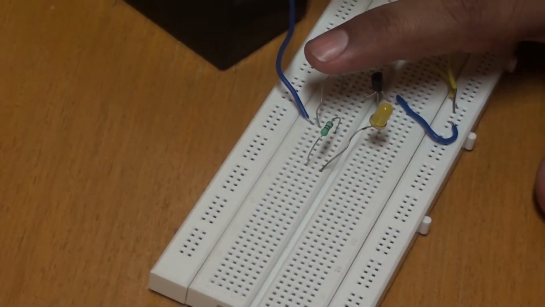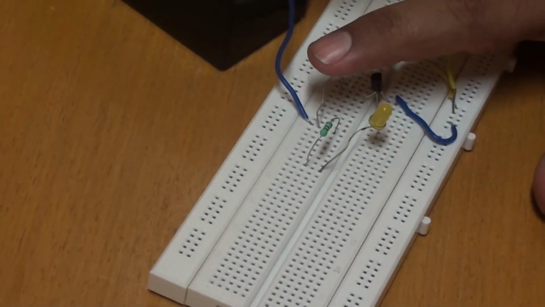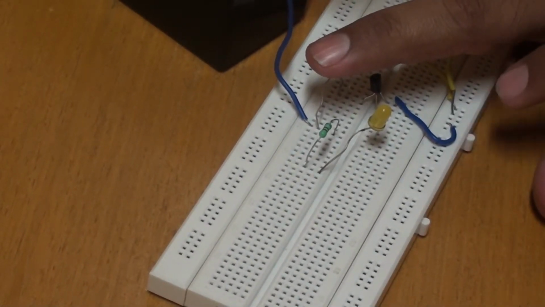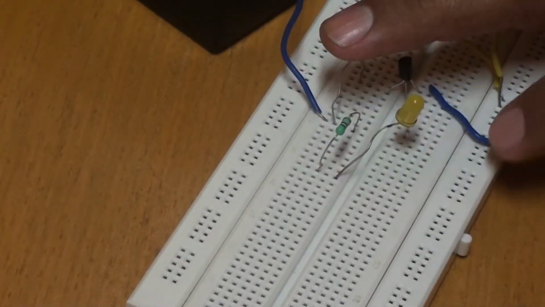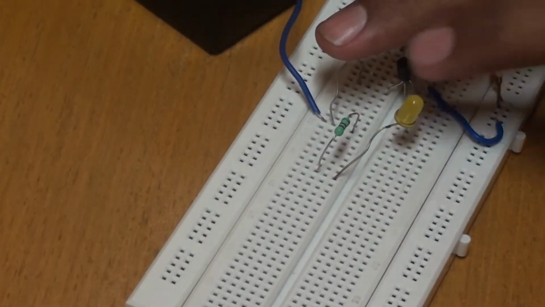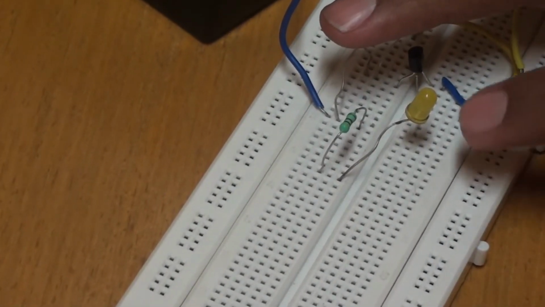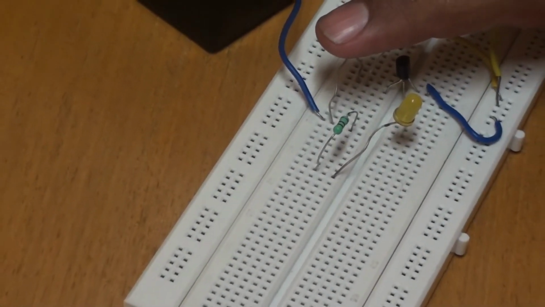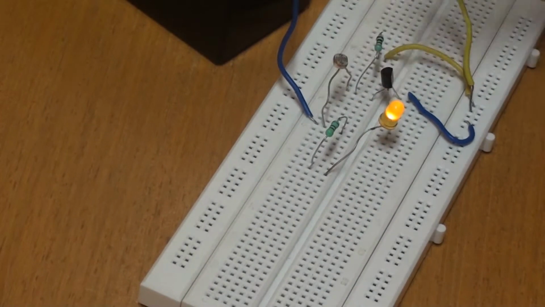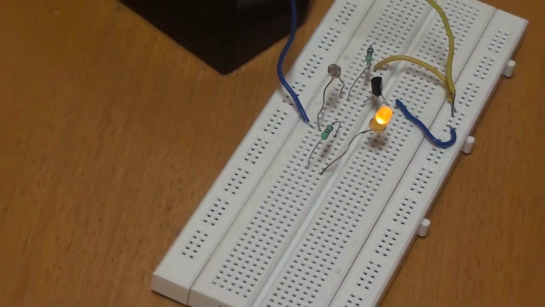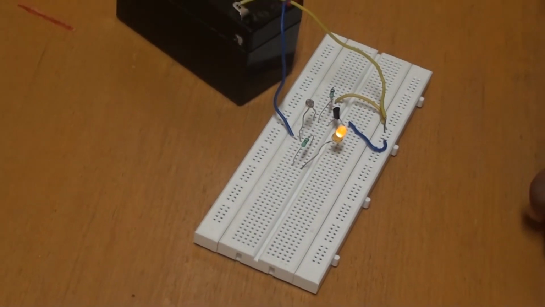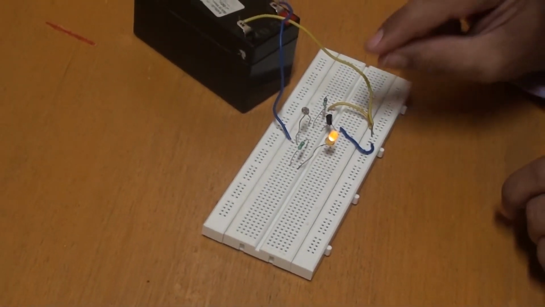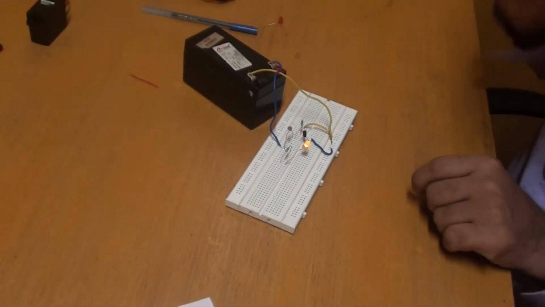Again, if you supply light to this photoresistor, it allows a passage for this 12 volts to pass through the transistor BC547, and it goes to this resistor and now this LED. So I'll just give a light supply, and you can see the LED glowing. So this is a small demonstration of how a photoresistor works.